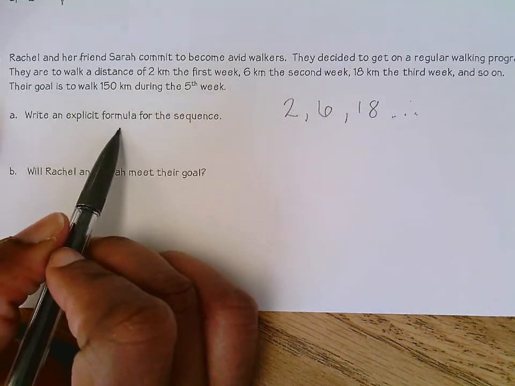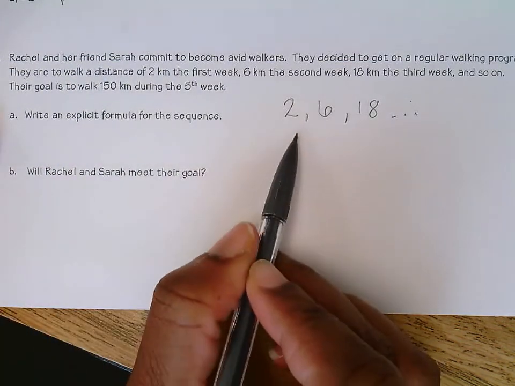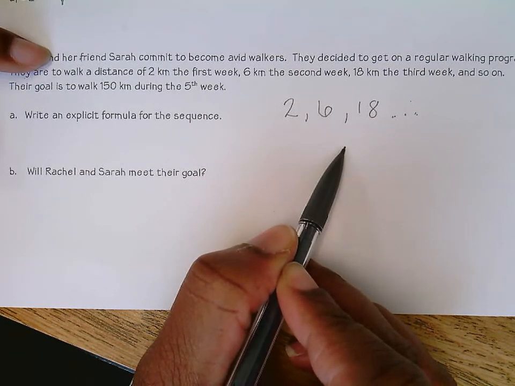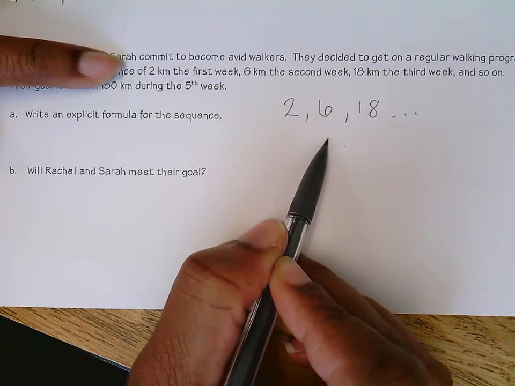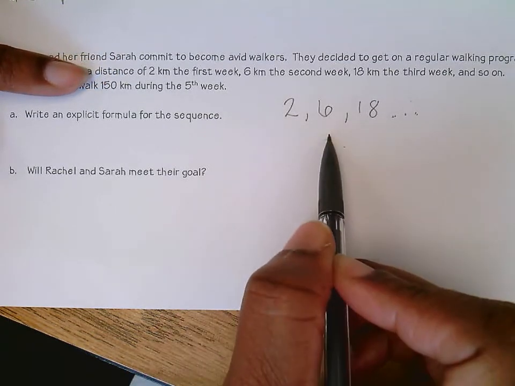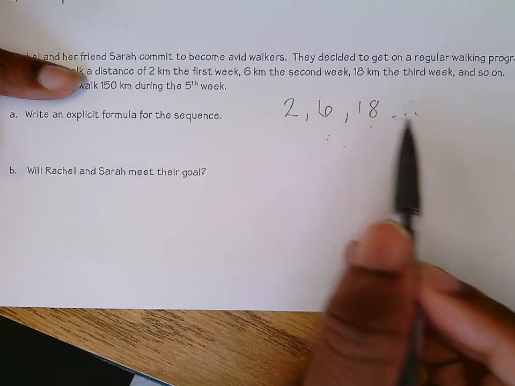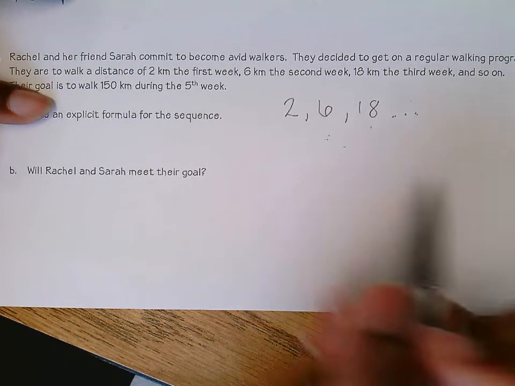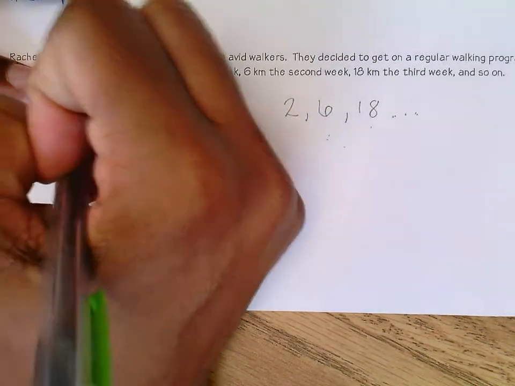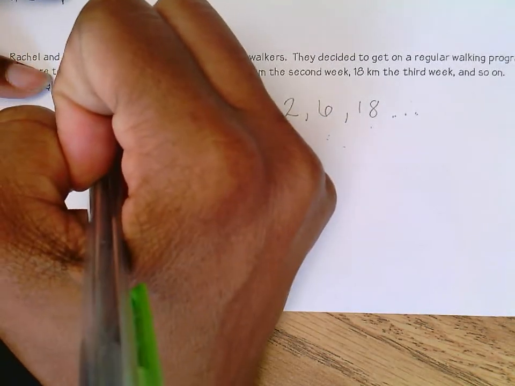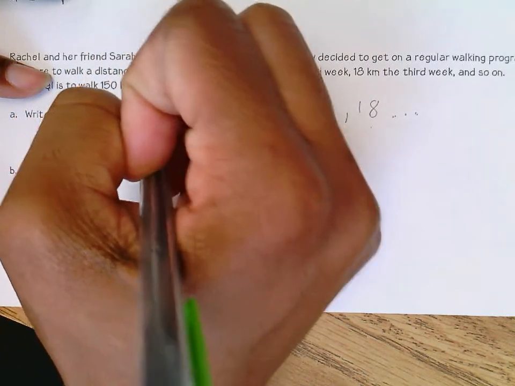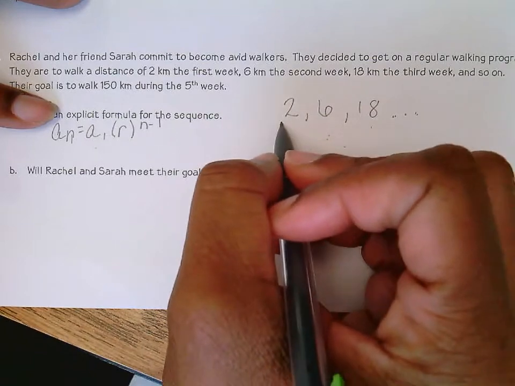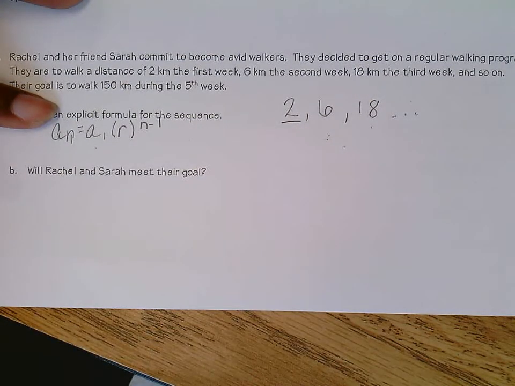Write the explicit formula for the sequence. The reason why I was writing this as I was reading is because this is your sequence. First week is 2. Second week, 6. Third week, 18, so forth, so on. So to write the explicit formula, I want to use this: a sub n equals a sub 1 times r to the n minus 1. So my first term I know is 2. That's the first term in the sequence.